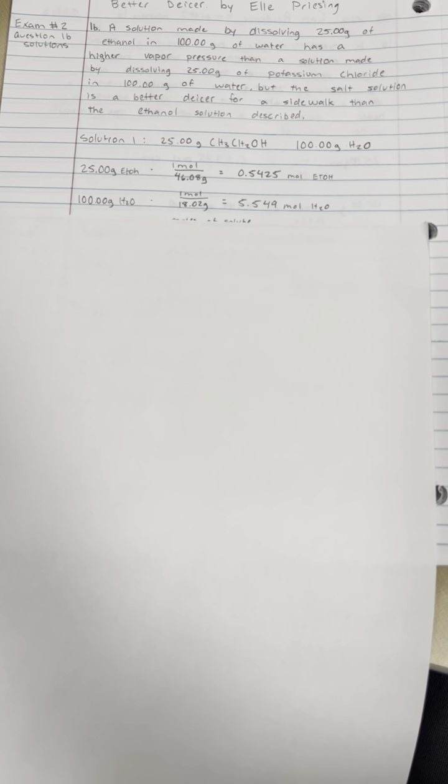So what we're first going to do is take a look at solution 1 and what we are given. We know that we have 25 grams of ethanol dissolved in 100 grams of water. So our second step is to first convert the grams of ethanol into the moles of ethanol by using the molar mass. Then we're going to do the same thing for water and convert 100 grams of water into 5.549 moles of water.